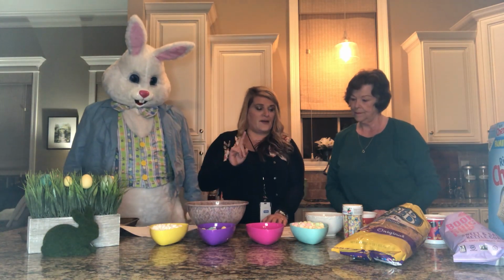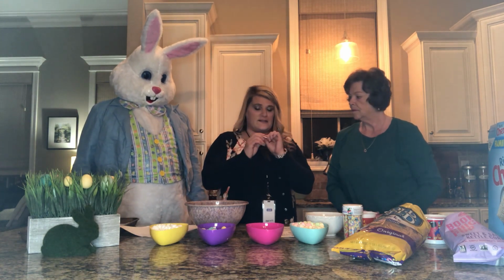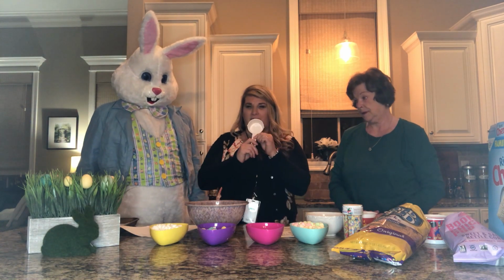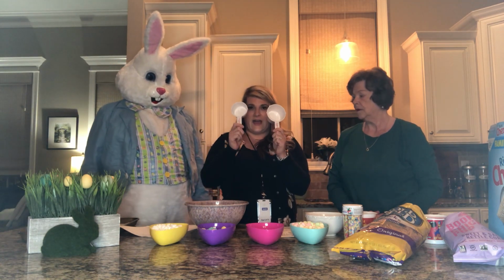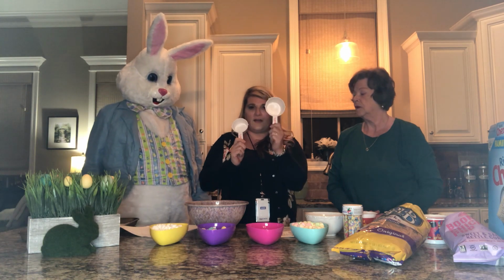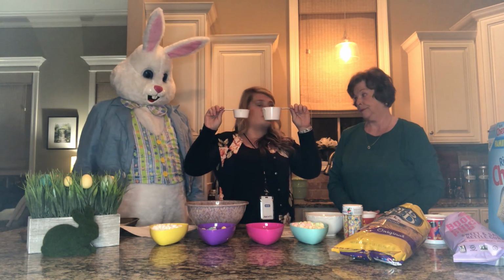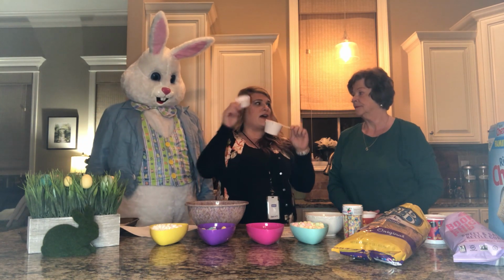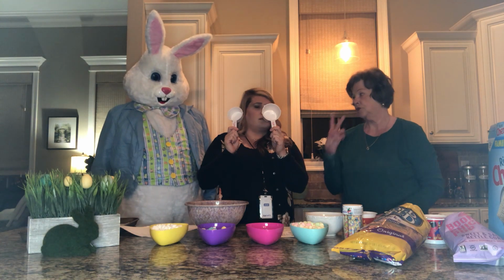1 cup of pretzels. Now, this says a half a cup. So we're using 1 cup, and this is a half a cup. So the 1 cup is bigger or smaller? Bigger. How many half a cups do you think is in 1 cup? 2. Right.